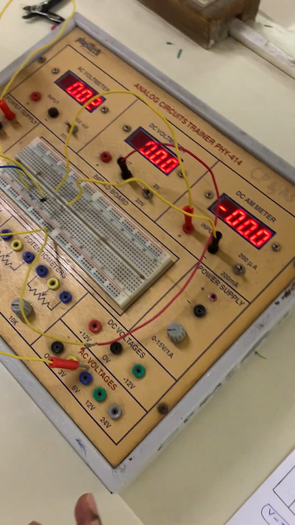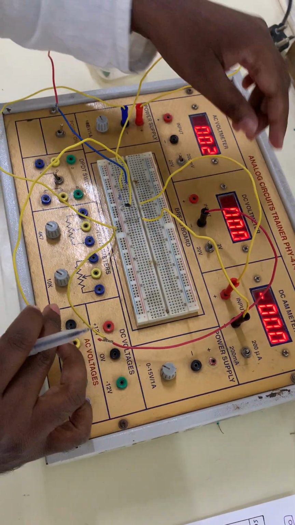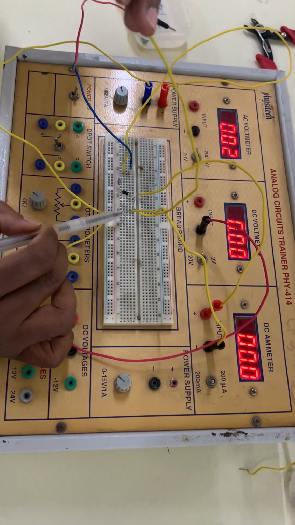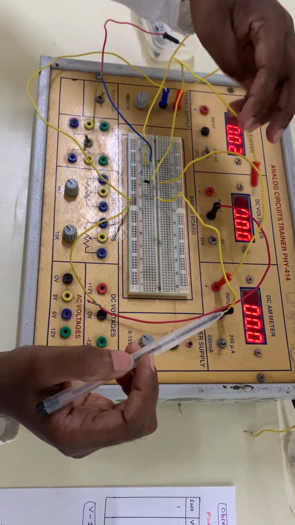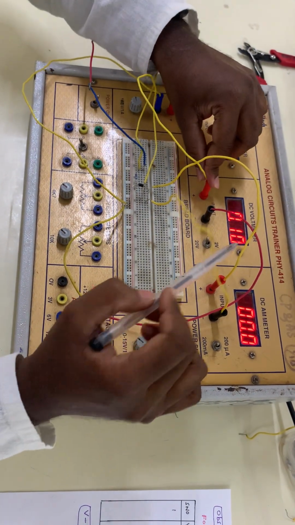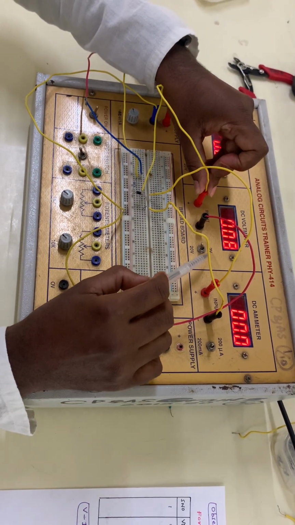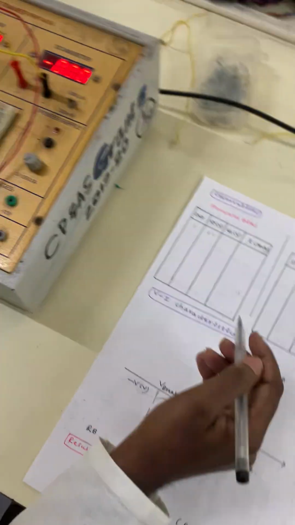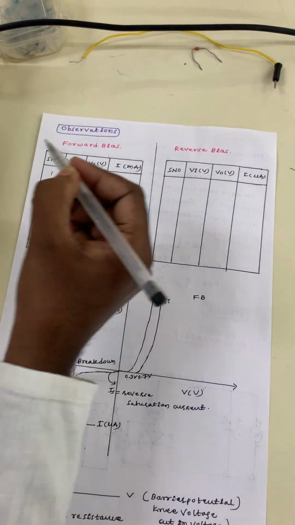Now you are able to see the output voltage. Where is the output voltage? Wherever the diode positive is, there you have to take the output voltage. How much output voltage is it getting? 0.1. You are able to get 0.1, right? It is coming 0.1 and the milliammeter current is 0.